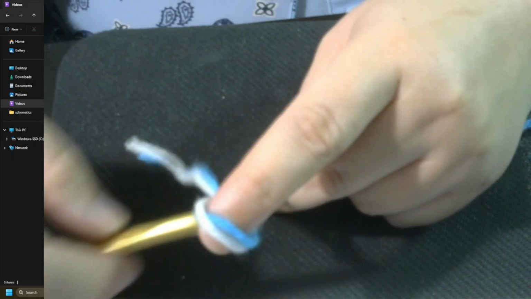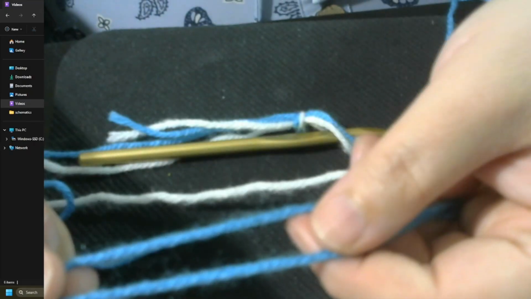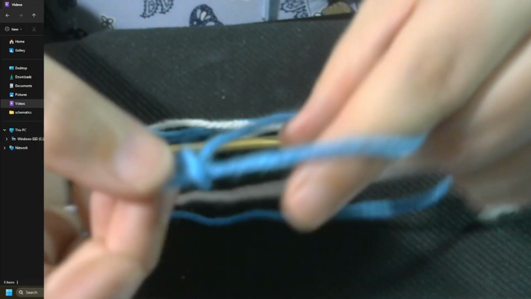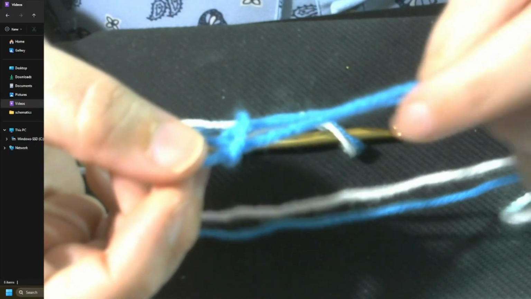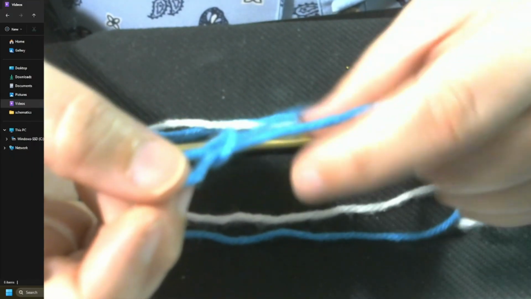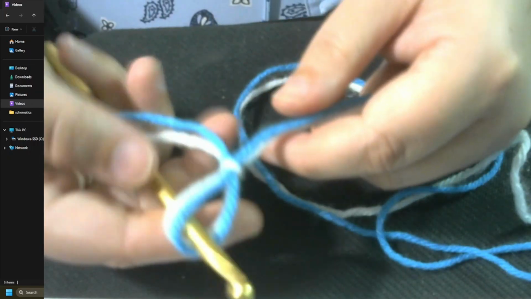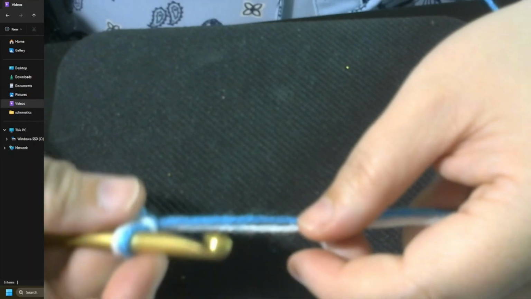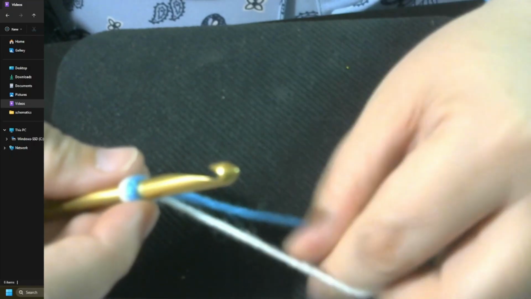Okay, if you are using one color, you're going to want to pull the color out until you have the length of chain that you want to start with and make your slip knot by pulling it here. This is one of the areas where you would want to start with your tail end being the one that adjusts the tightness on it. If you're using multiple colors, you'll just make your normal slip knot. And you'll choose which color you want to have on the bottom of the stitch versus what color you want to have on the top of the stitch.